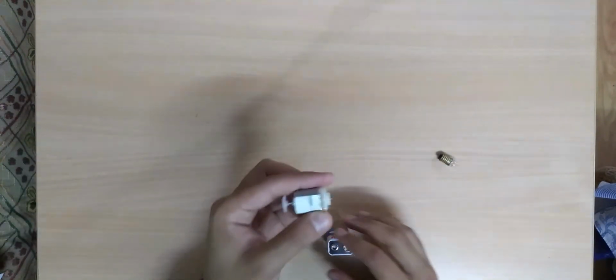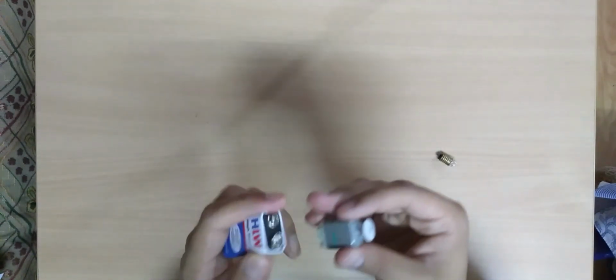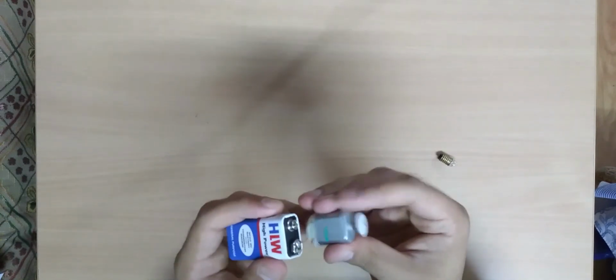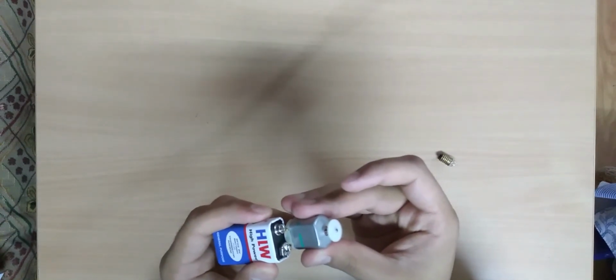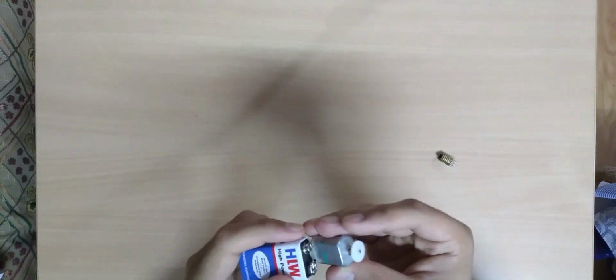I can also show you another example. Here I have a motor. This converts electrical energy that is stored in this battery into motion. Okay, so if I touch this end to this end and this end to this end, see what happens. You hear that? This starts spinning. So I'm converting electrical energy into motion.